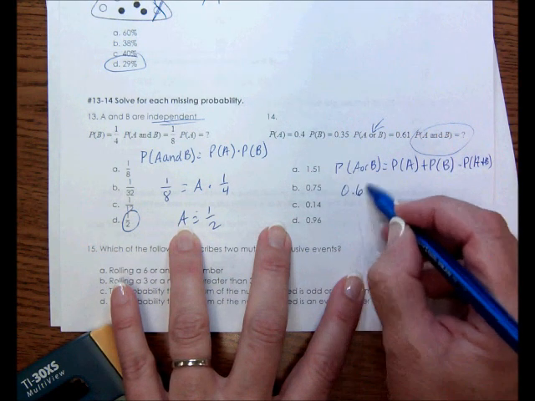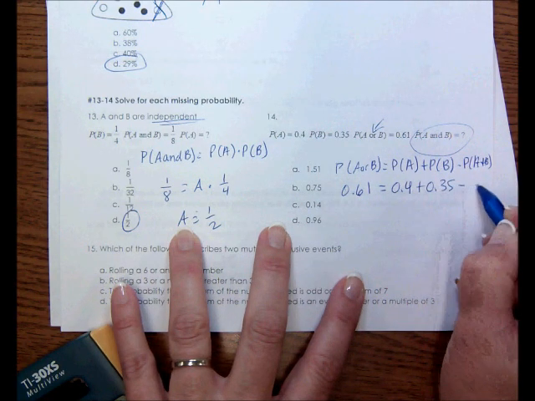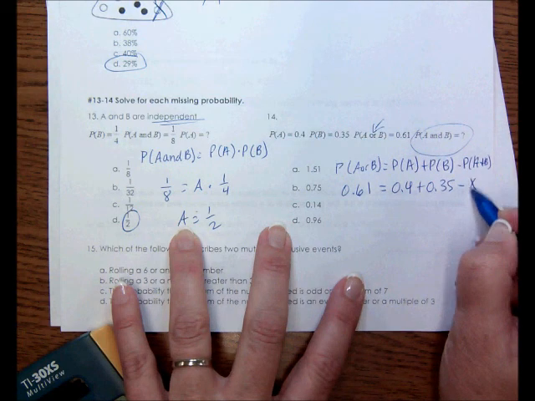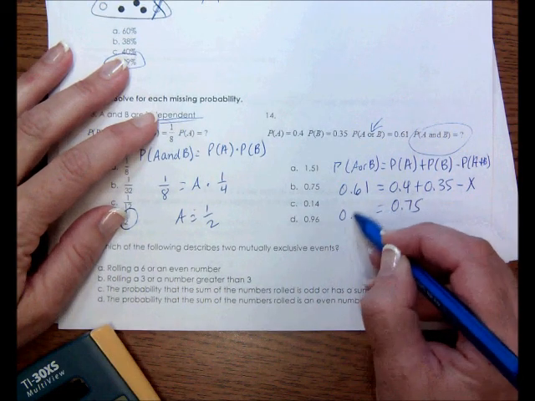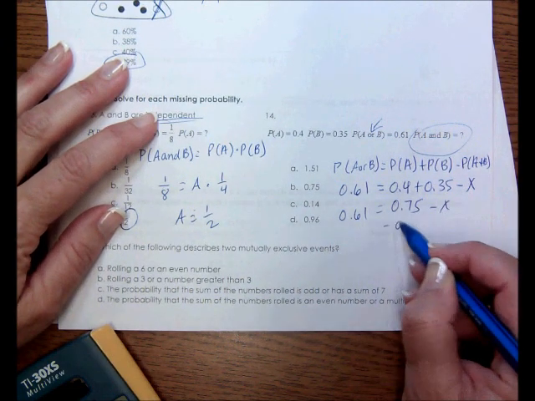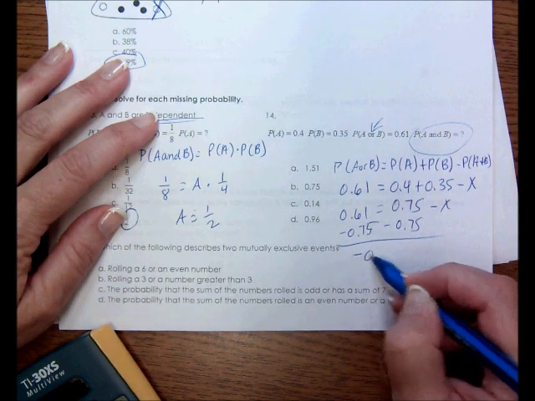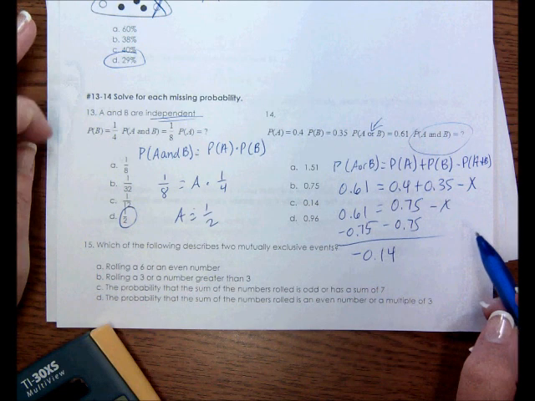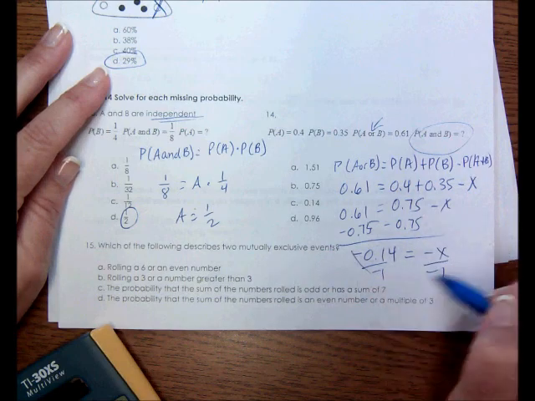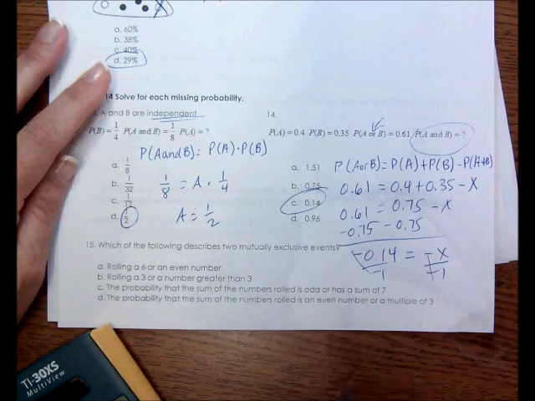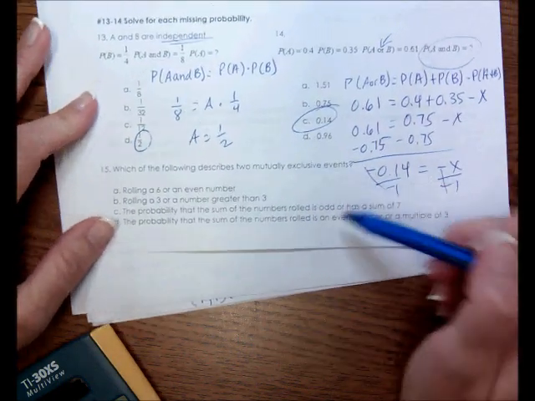So I have 0.61, I'm plugging it in at this point, 0.4 plus 0.35 minus, and I'm just going to say that's X. So I add these up, equals 0.75 minus X, subtract 0.61 minus 0.75, and is equal to negative X, and then I divide both sides by -1, and so it's equal to positive 0.14.